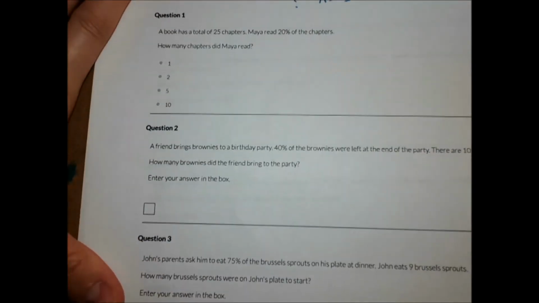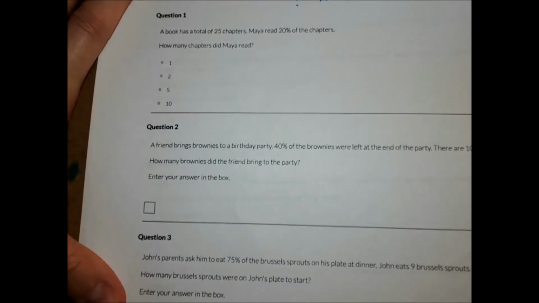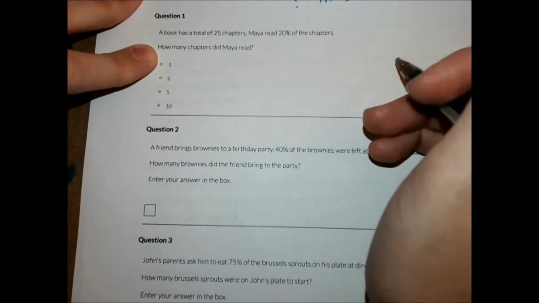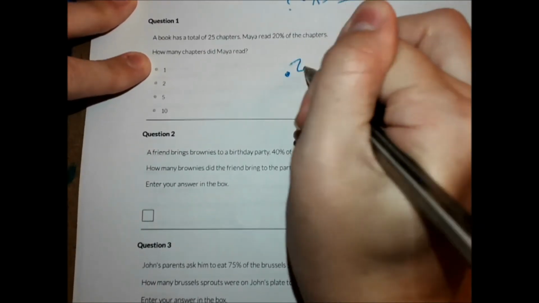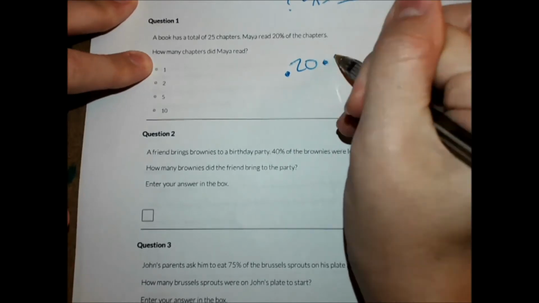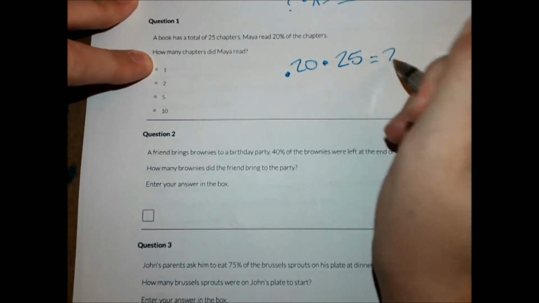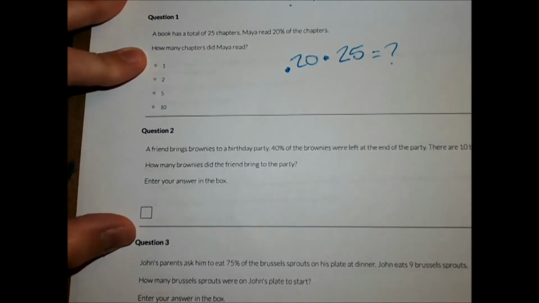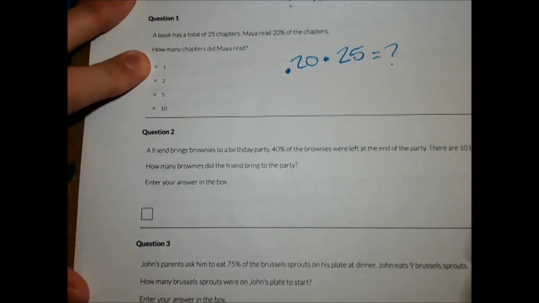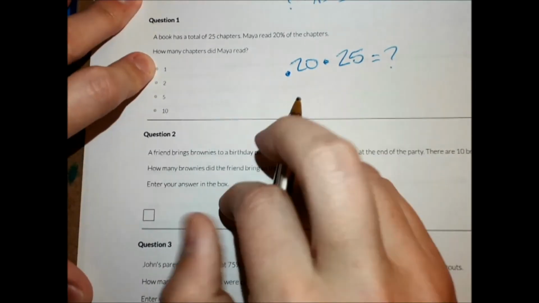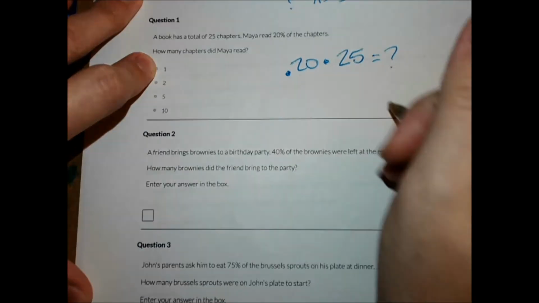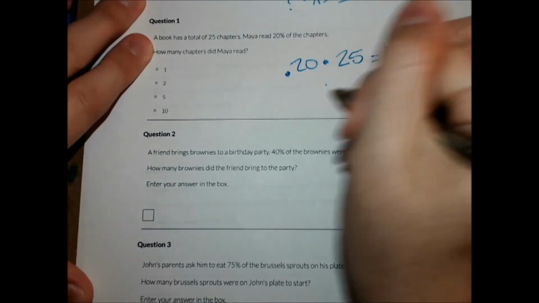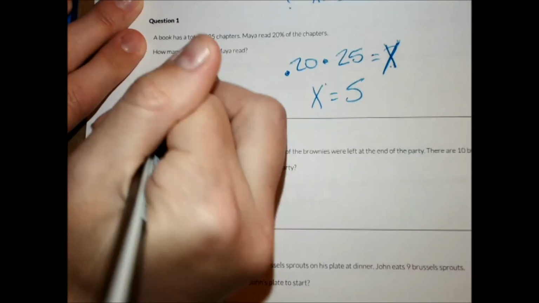A book has a total of 25 chapters. Maya read 20% of the chapters. So how many chapters did she read? We're going to say, okay, 20% of the total chapters, which was 25, is how many she read. So all you're going to do is 25 times 20 hundredths, and you do get that, sorry, we're dealing with x's now, x is 5, so she read 5 chapters.